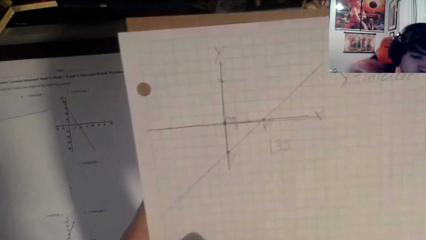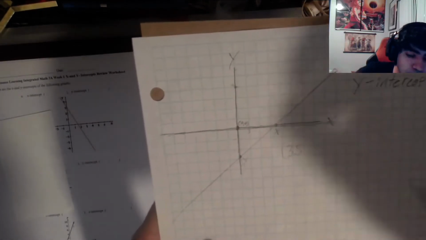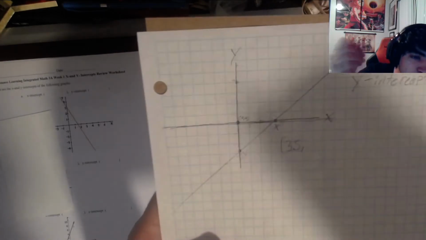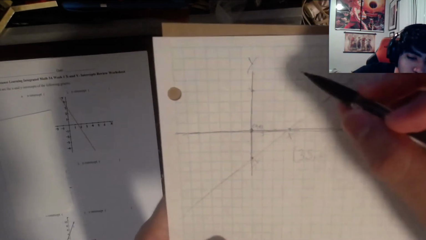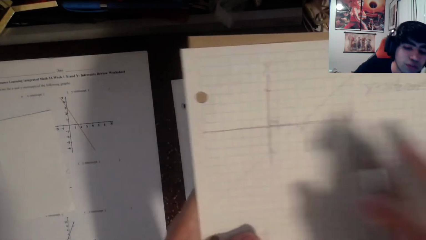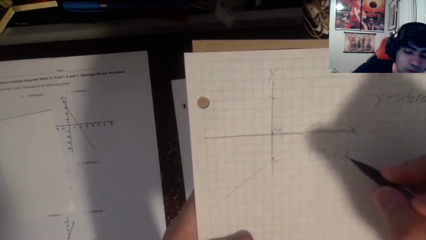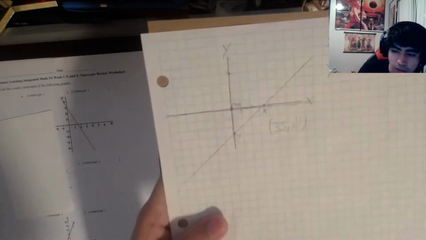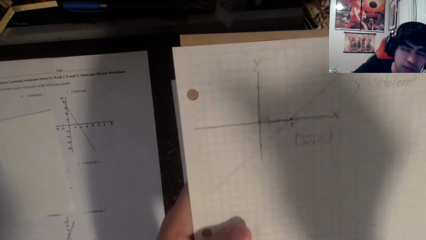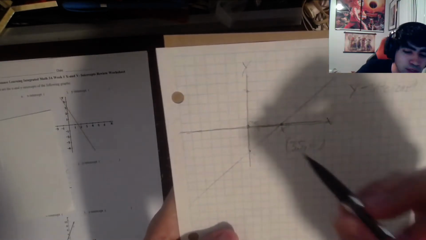That's where it intercepts at this x-axis, or at this point. And what is your y at the x-axis? It's at 0 because there's no above or below. You can look at it like this is the ground floor. You're not going anywhere, it's just perfectly flat. That's the best way I could describe it, I think.